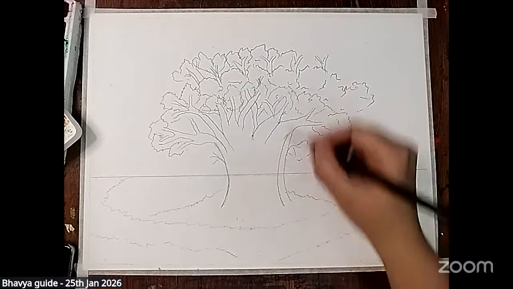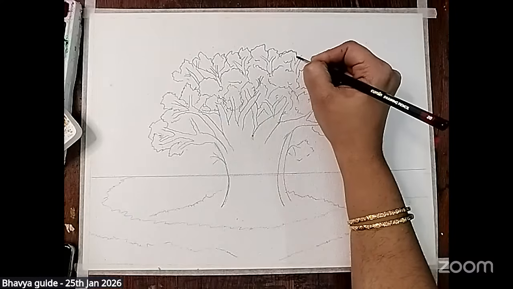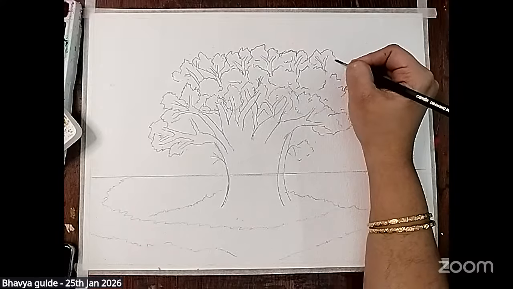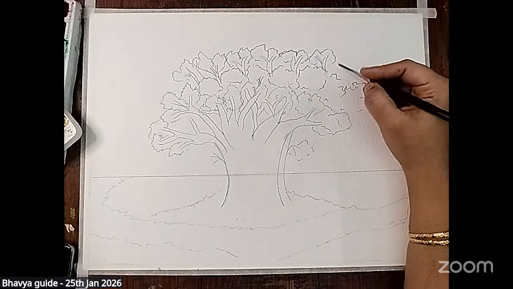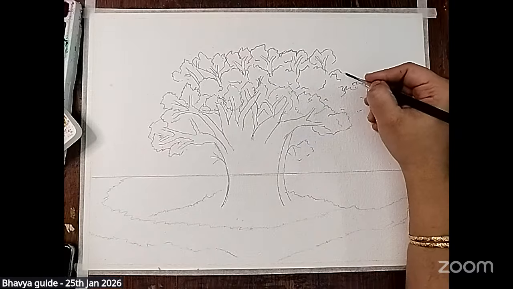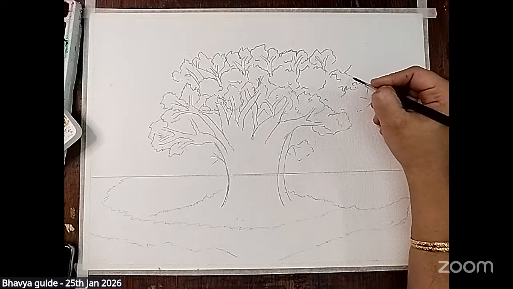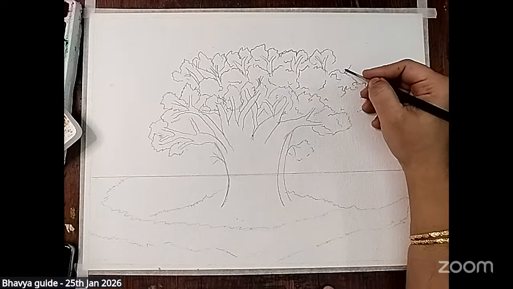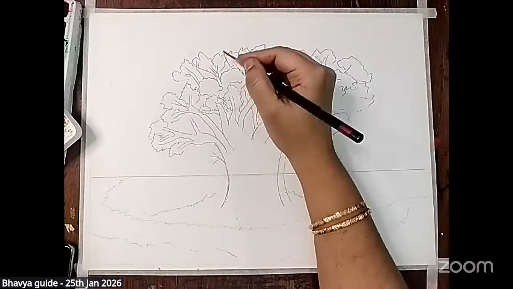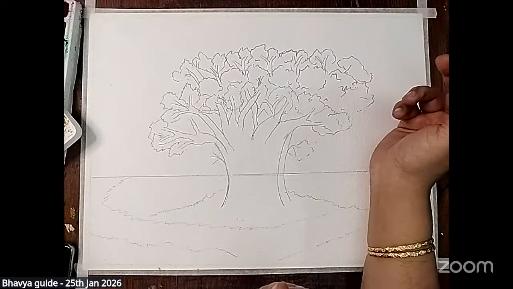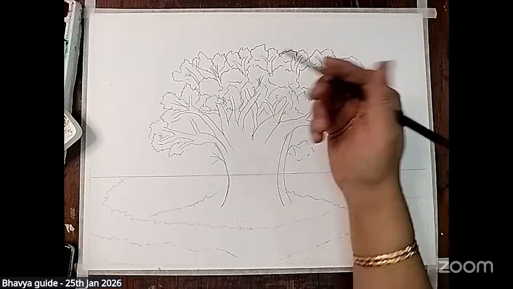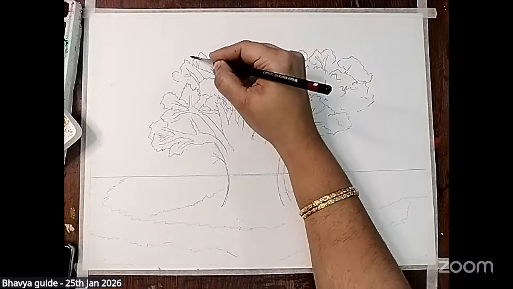See, from down we are observing the tree. That means the above part of the tree we can't see perfectly. This is not the top view. What we are drawing is not the top view. The view which we are observing from down of the tree. On the ground we are standing and we are observing. That means the above part of the tree, we can't see it properly, and no need to do complete detailing works and all.